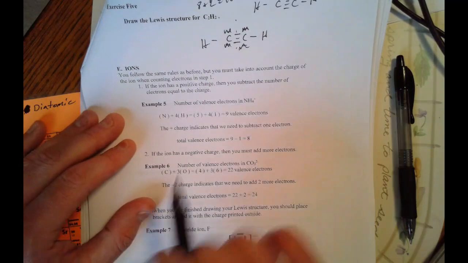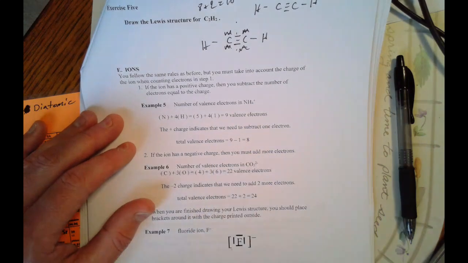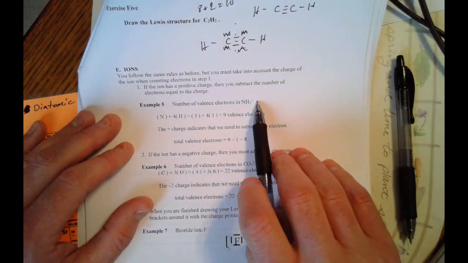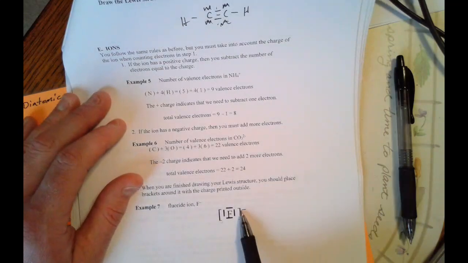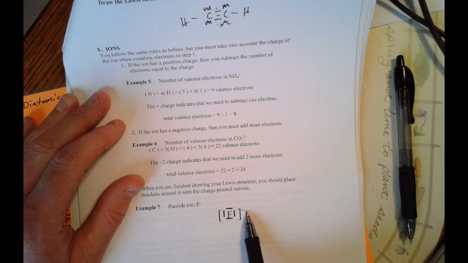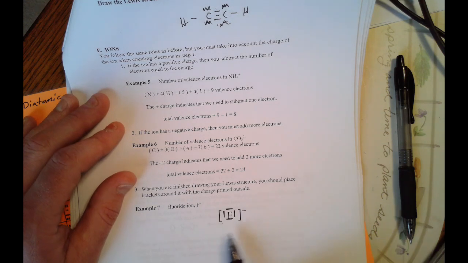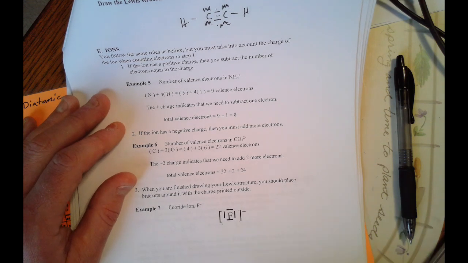So that means that whenever we find our total number of valence electrons, we either need to add or subtract electrons depending on the charge. The other thing it means is that we need to put brackets around our Lewis structure to indicate to somebody that, hey, there's an extra electron there because of this charge. This is something that I forget to do, so I have to remind myself constantly. I've done a bunch of stuff and think, yay, I'm done, but I'm not. I need to make sure I put that on there.